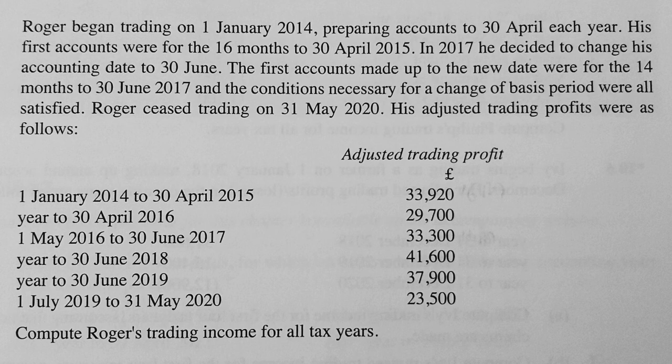His adjusted trading profits were as follows. From 1st of January 2014 to 30th April 2015, 33,920, and this is for a 16 month time period. Then year to 30th April 2016, 29,700.